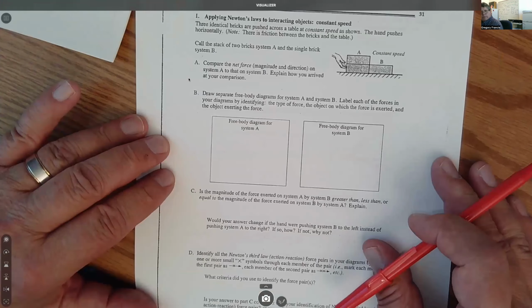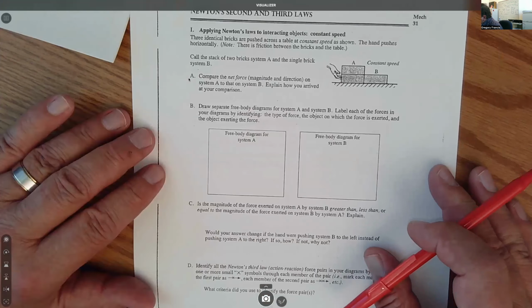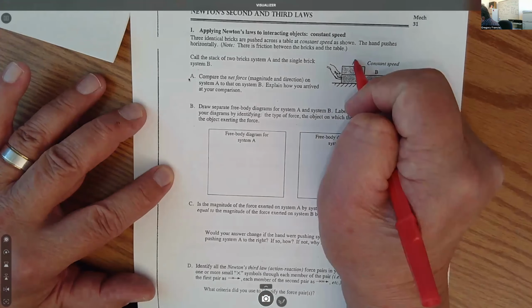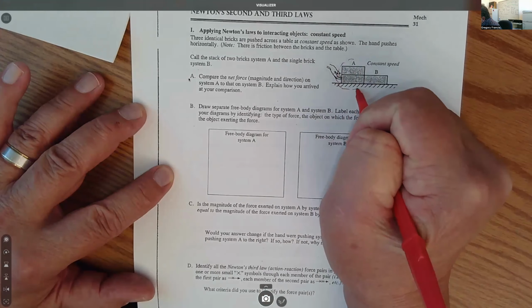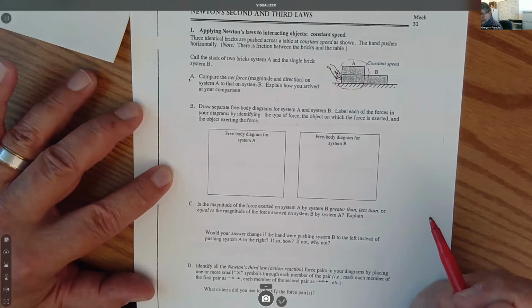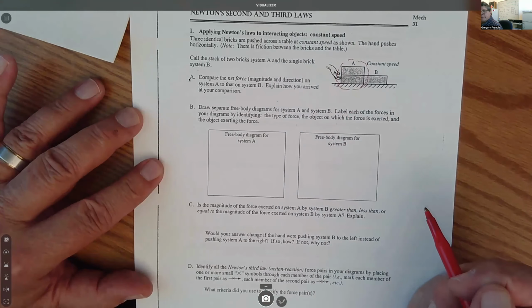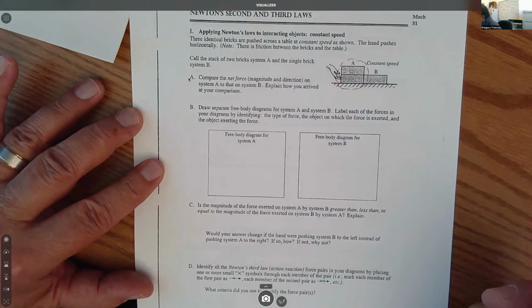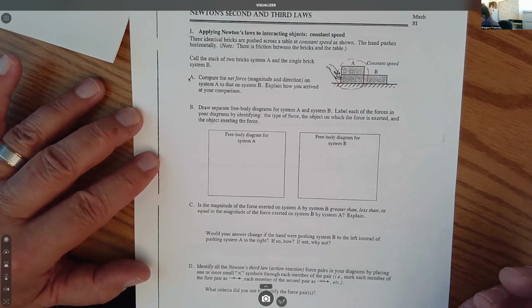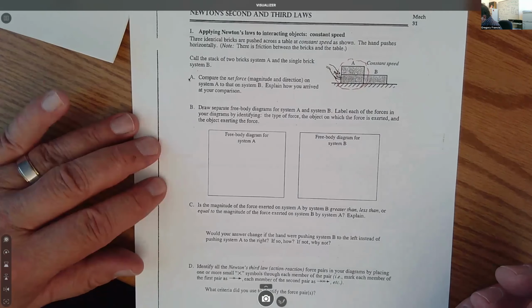With this tutorial, we have three identical bricks, and we're going to draw a circle around these two bricks here and call them System A. And this third brick will be System B. Because they're identical bricks, System A has twice the mass as System B.